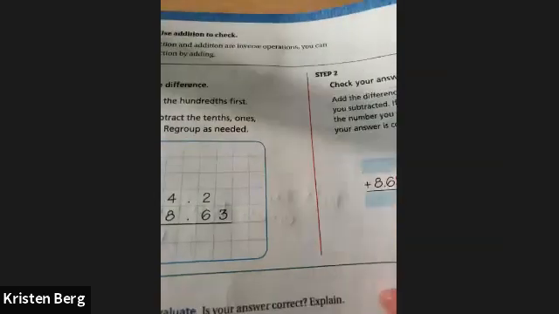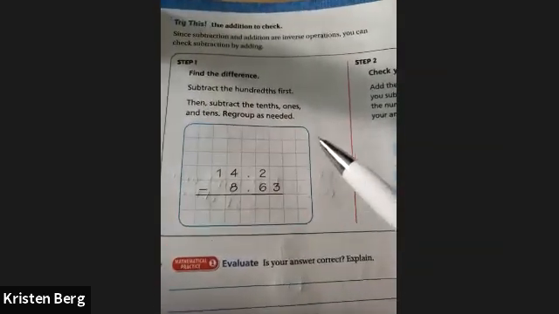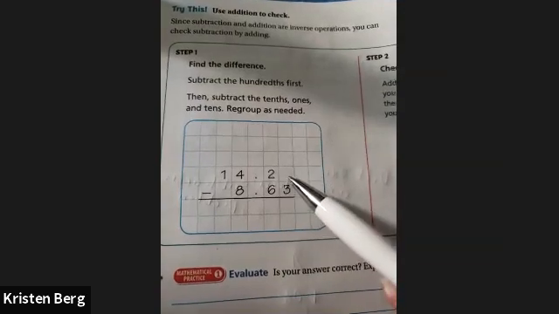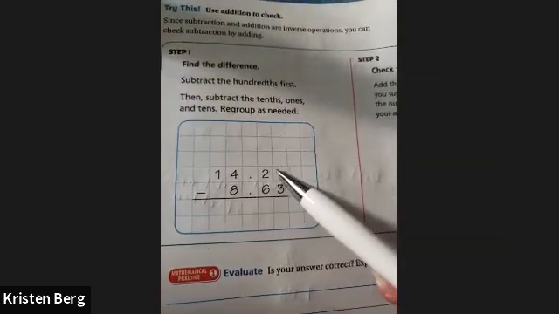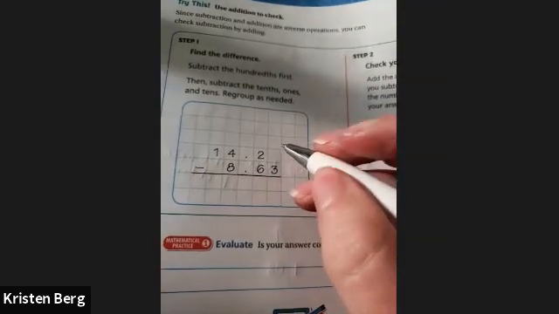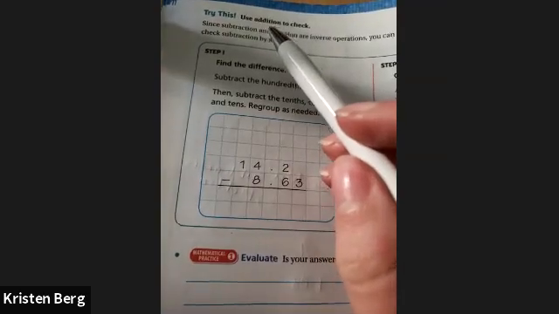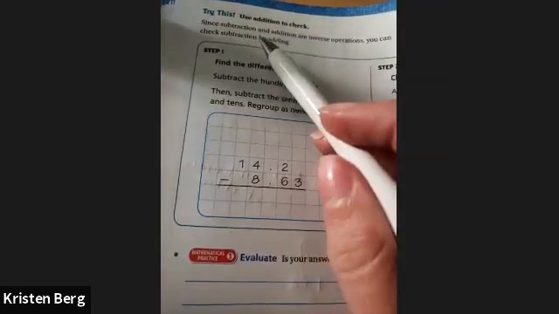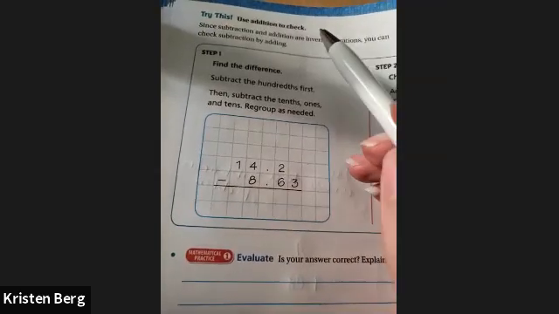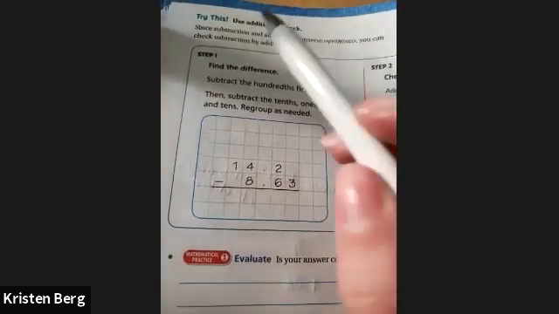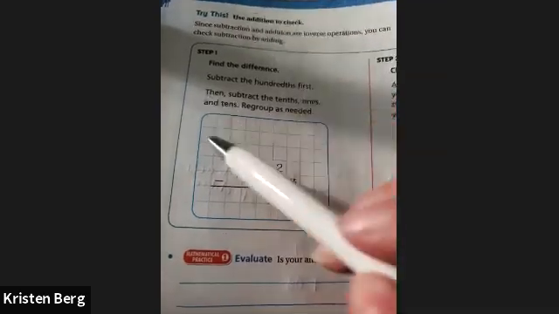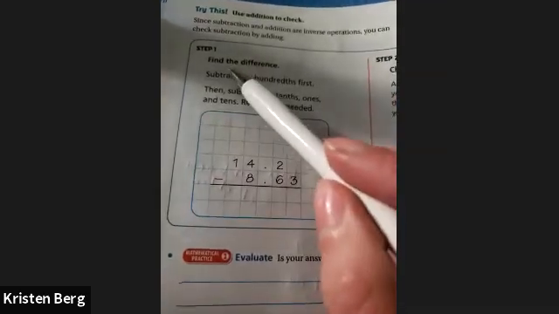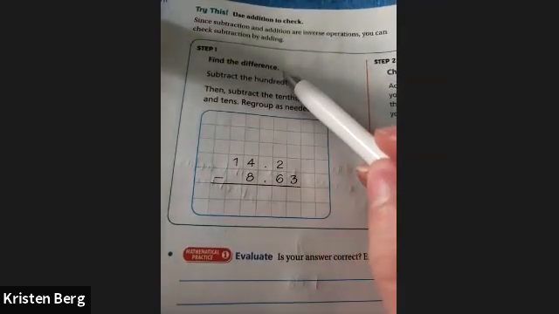All right, now I'm going to move on to the actual subtraction. It's going to say the exact same thing about if there is a number without a place, go ahead and put a 0 here for a placeholder. So this is also what it says. It says use addition to check. Since subtraction and addition are inverse operations, or opposite operations of each other, you can check subtraction by adding. And we're going to talk about that in just a minute. So find the difference. Remember, difference means the answer to a subtraction problem.